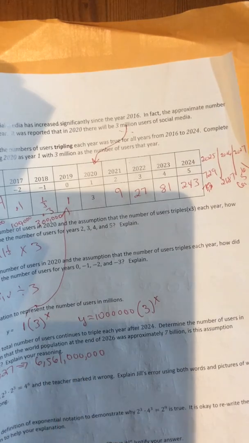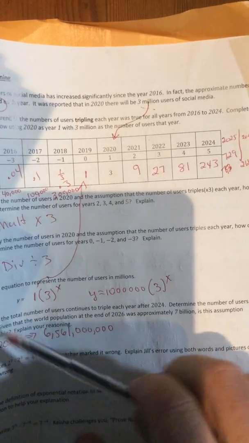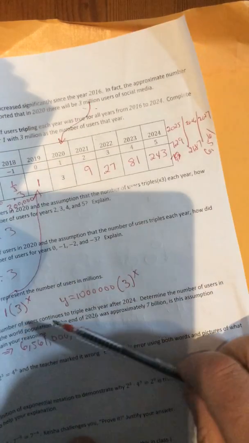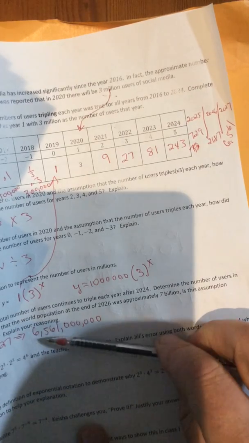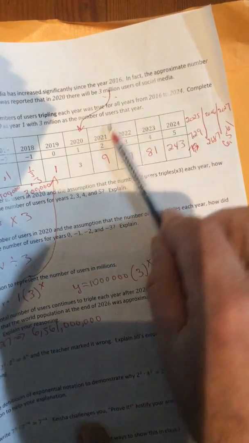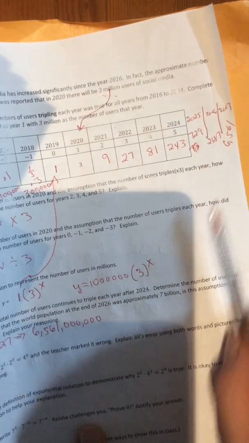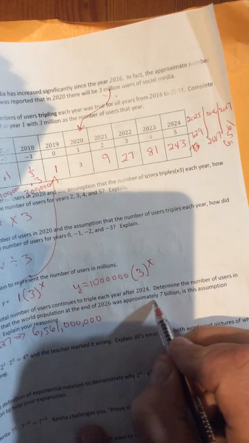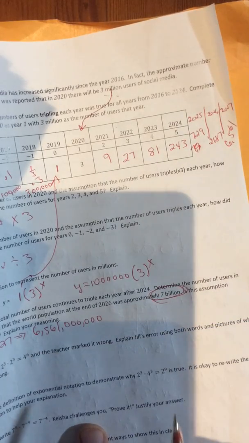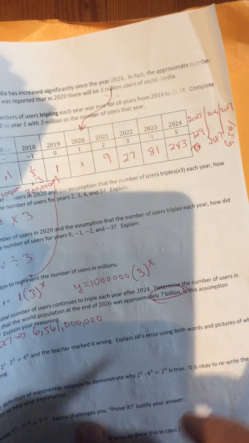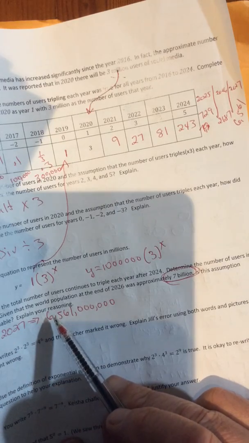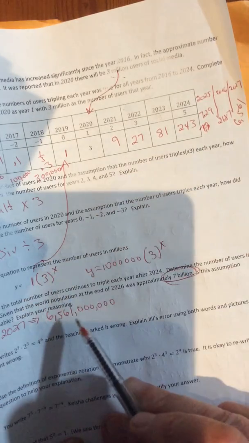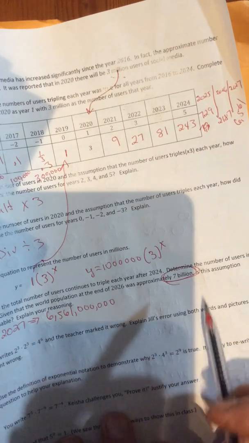is this assumption reasonable? Now, the question is not asking, did we get the same amount of people that there's going to be? The question is asking, is this a reasonable number of people using social media. This means how many people are in social media. Well, if the world population is not tripling every year, the world population is growing, but it's certainly not tripling. So in 2027, there will be around 7 billion people, maybe a little bit more. So if there's 6.5, is it reasonable that our model is predicting 6.5 billion people being on social media?